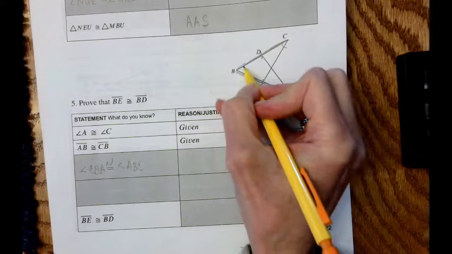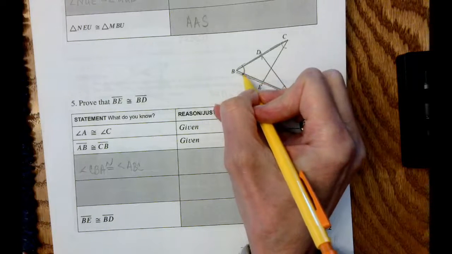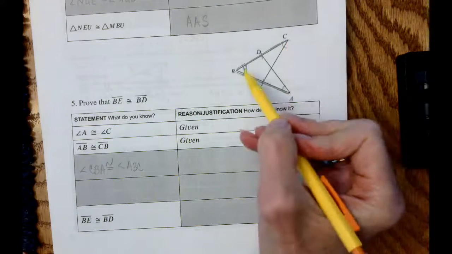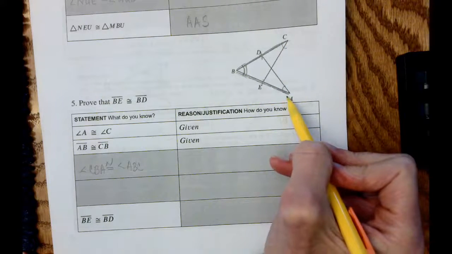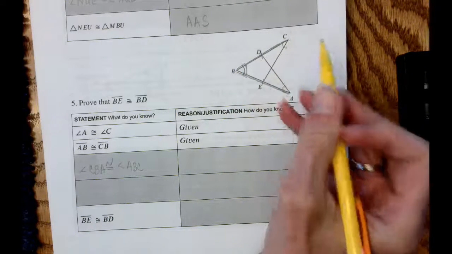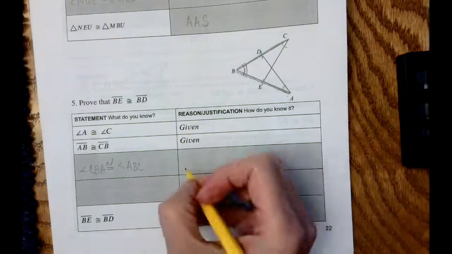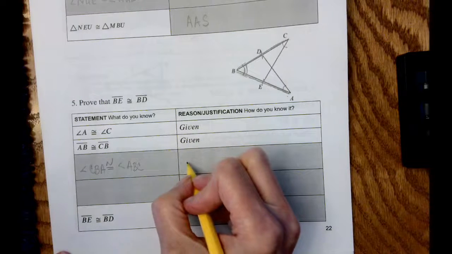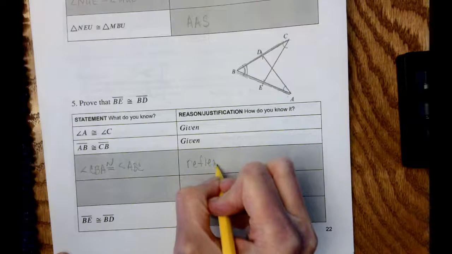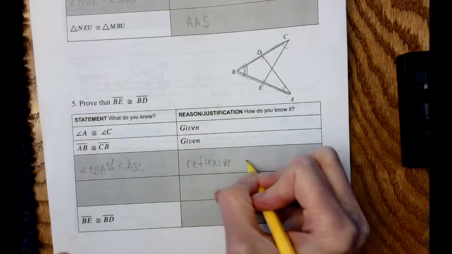So what I'm marking here in this triangle is this angle right here, because CBA and ABC are the same angle, so angle CBA is congruent to angle ABC because of the reflexive property.